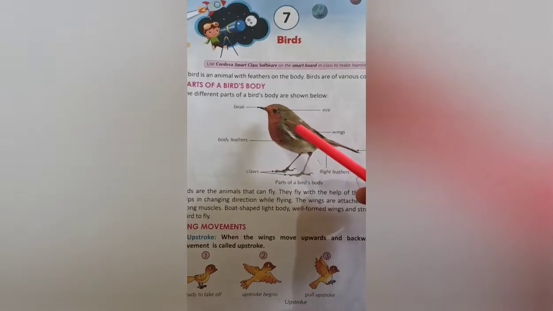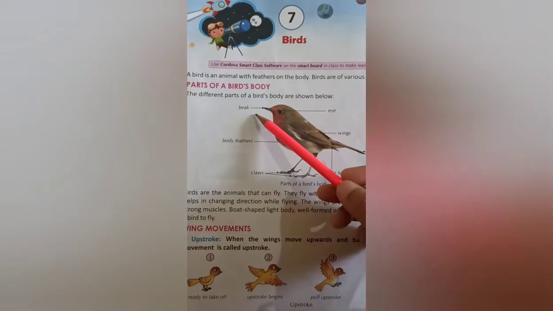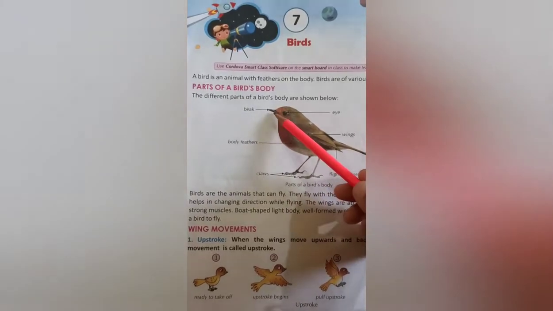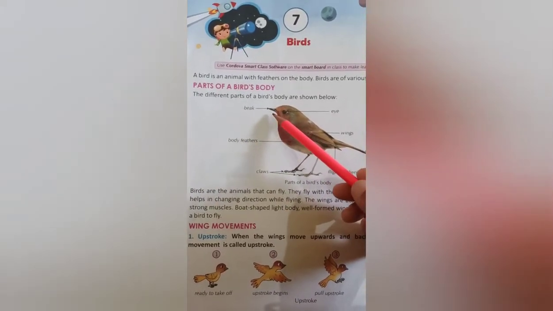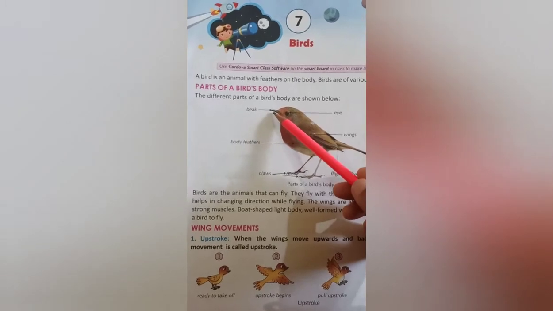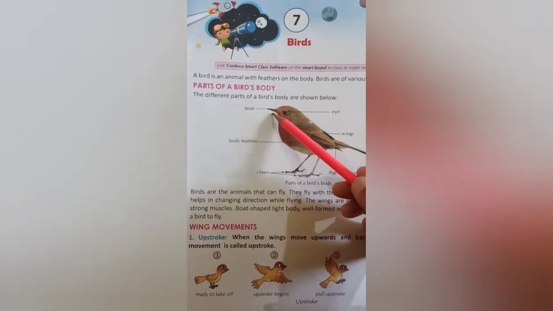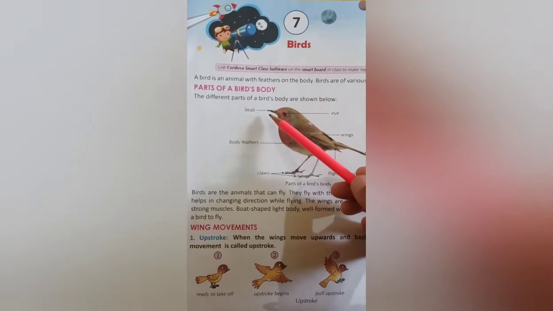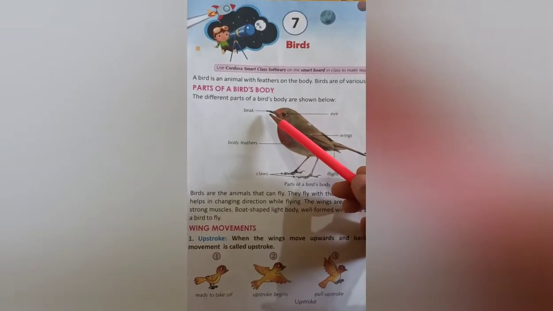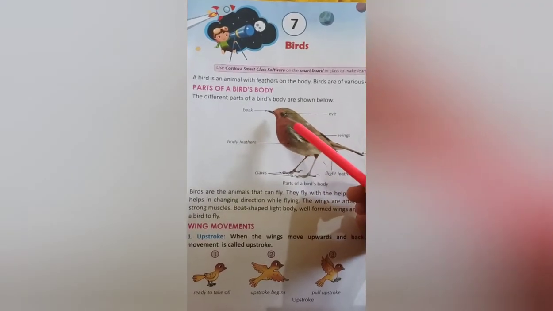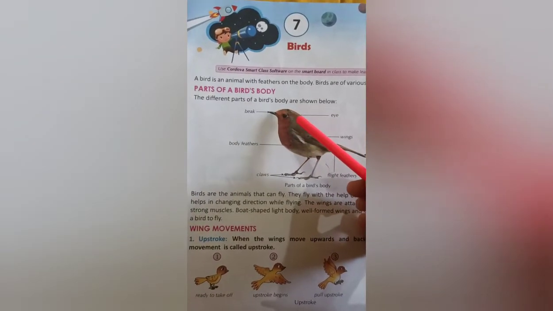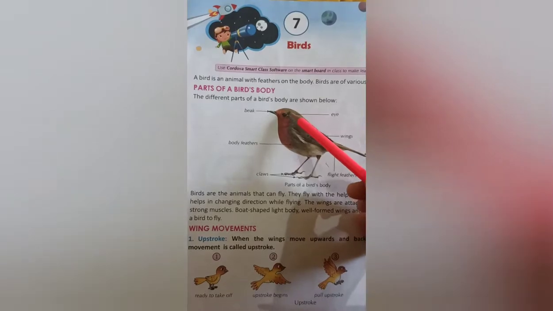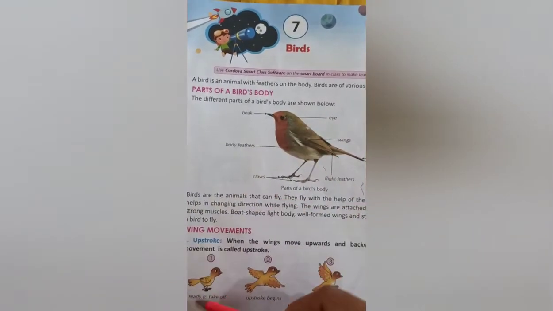The first part of the bird's body is the beak. You can see here a pointed structure. This is called the beak of the bird. This beak helps the bird to collect all the grains which the bird uses as its food. The next part is the eye. The eyes of the birds help the bird to see the things around it.